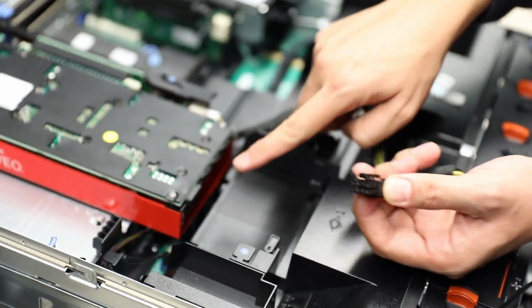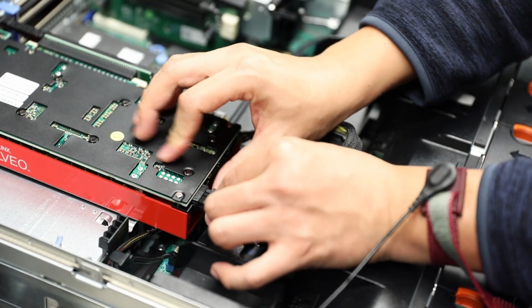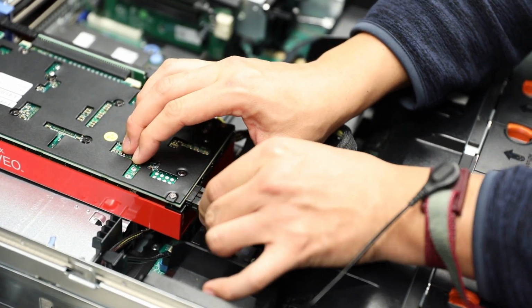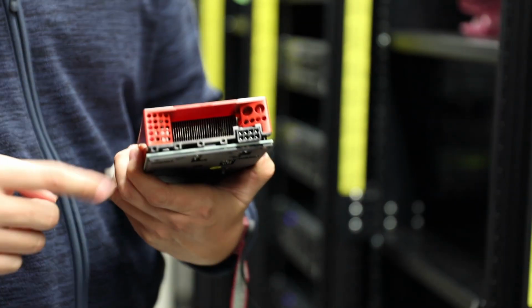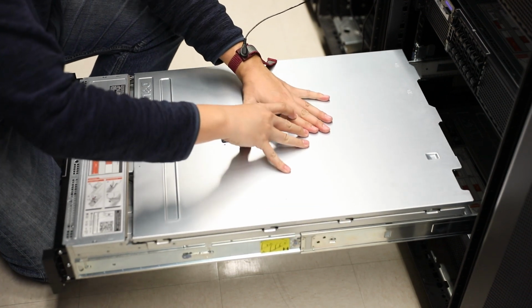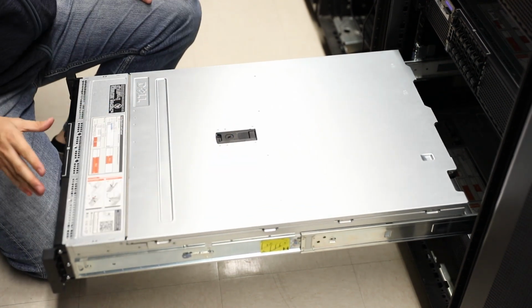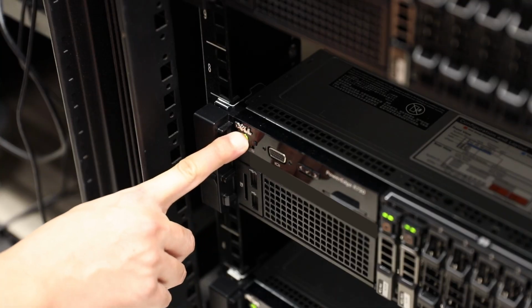Plug the aux connector to the card, making sure the plug is mechanically fixed with a click. As mentioned before, for passively cooled cards, the power connector is located at the back of the card, like the one I have here. We're nearly complete. Reinstall the computer casing if it was removed, and finally, power on the host power supply.